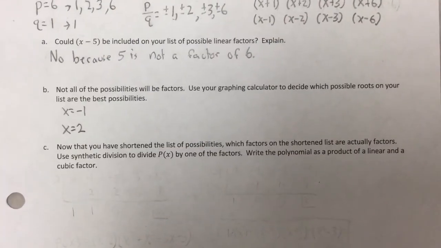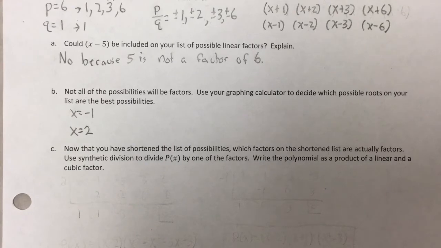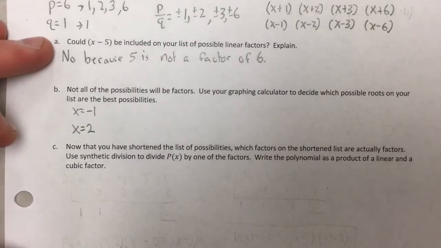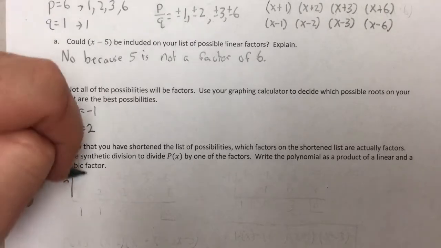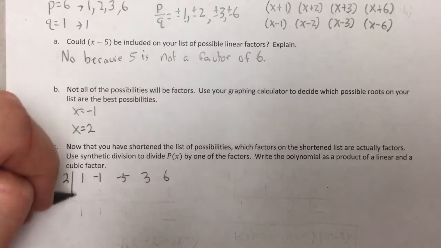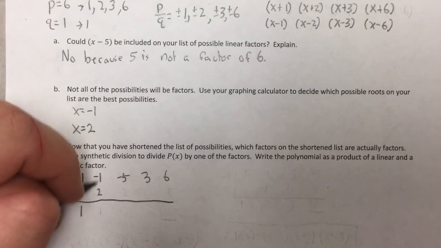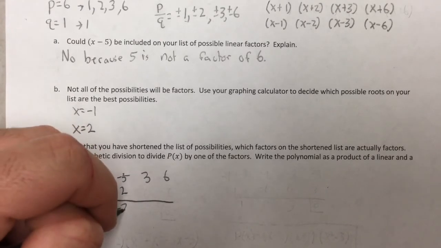Now that you have shortened your list of possibilities, which factors on the shortened list are actually factors? Use synthetic division to divide p of x by one of the factors. Write the polynomial as a product of a linear and a cubic factor. So I'm going to do the 2 first. My coefficients are 1, negative 1, negative 5, 3, and 6. Bring down my 1. 1 times 2 is 2. Negative 1 plus 2 is 1. 1 times 2 is 2. Negative 5 plus 2 is negative 3.